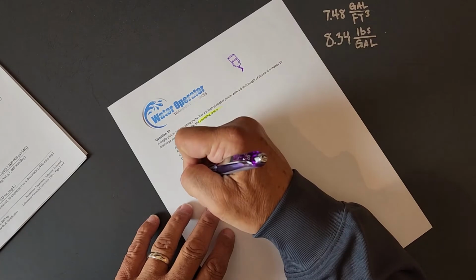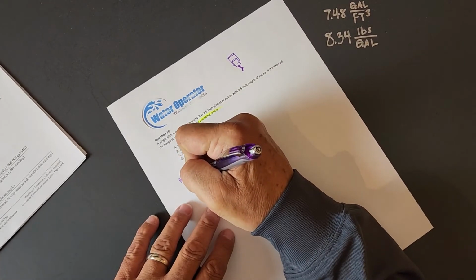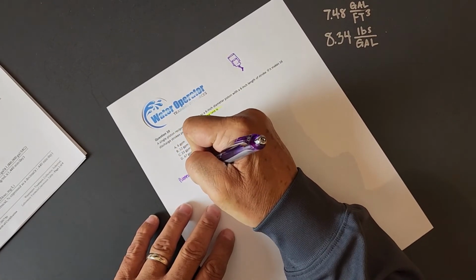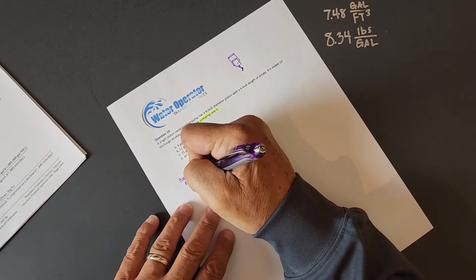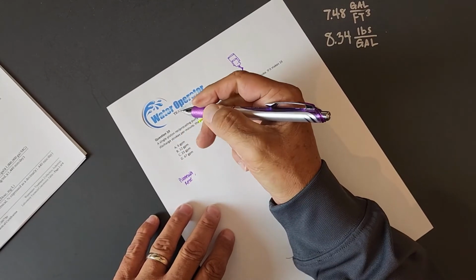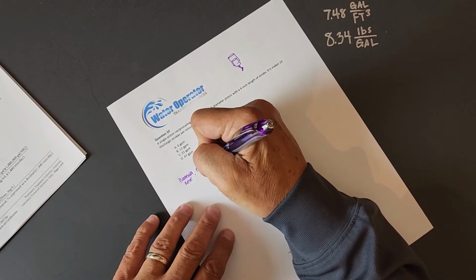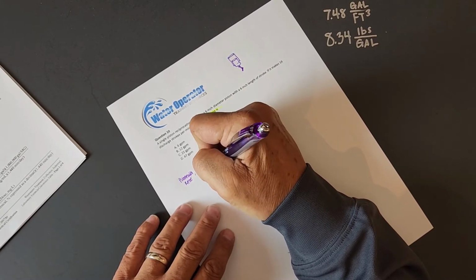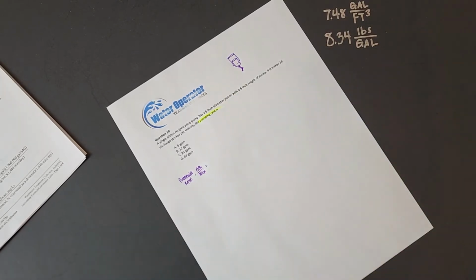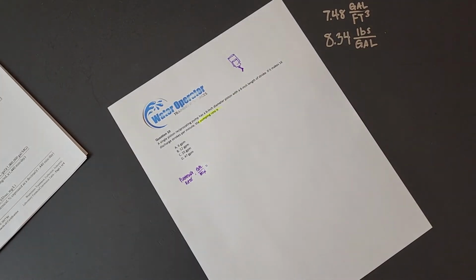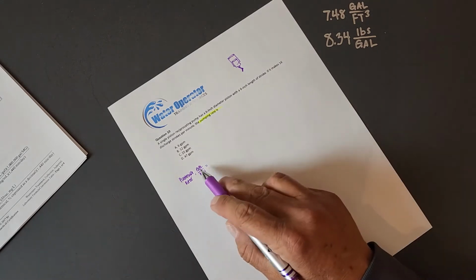So pumping rate, and that's in GPM, gallons per minute. All right, so I know I have some interesting things here.